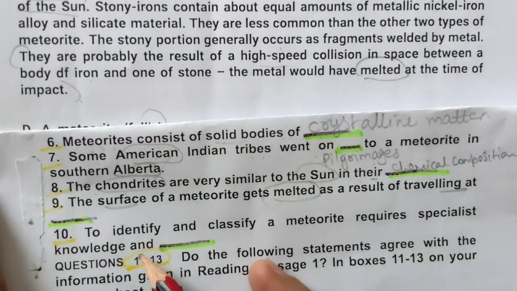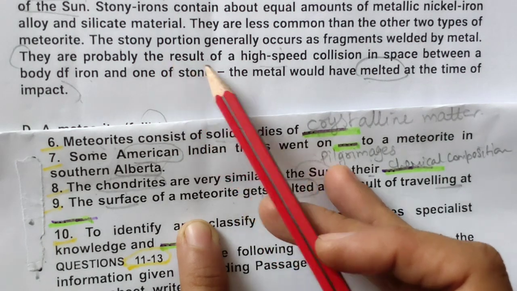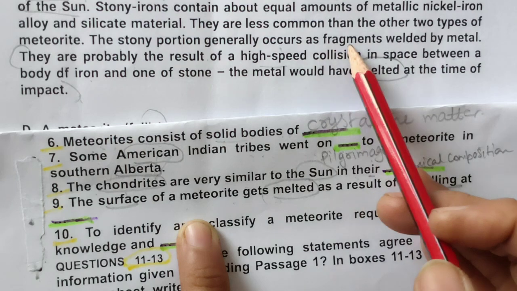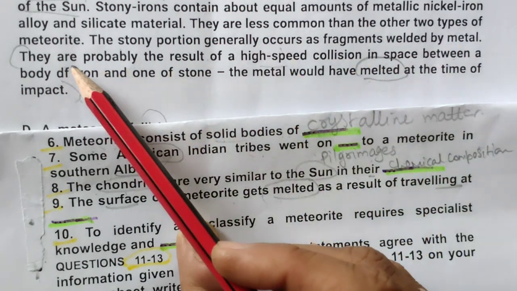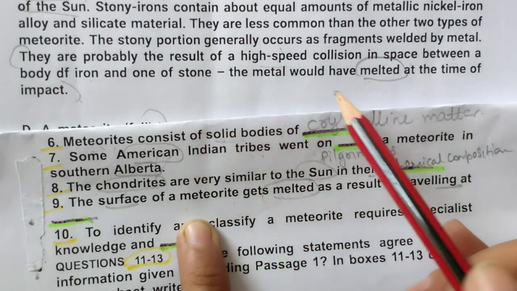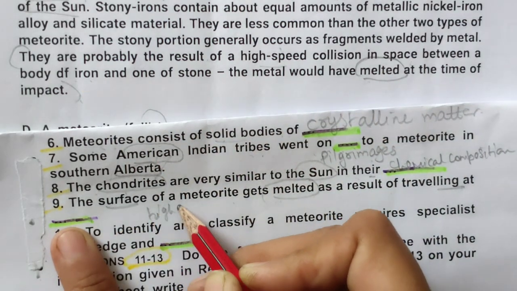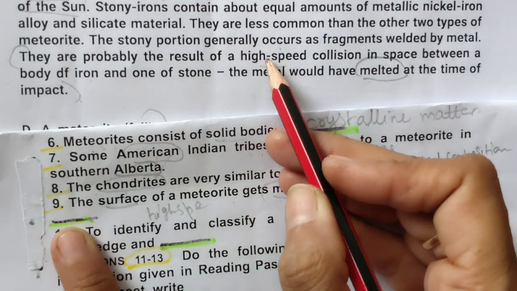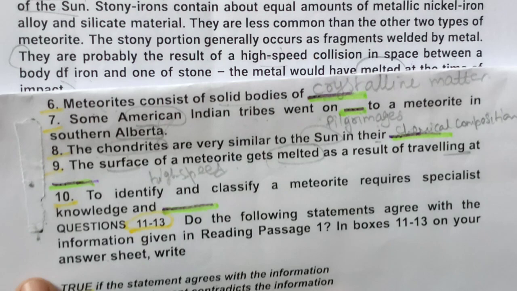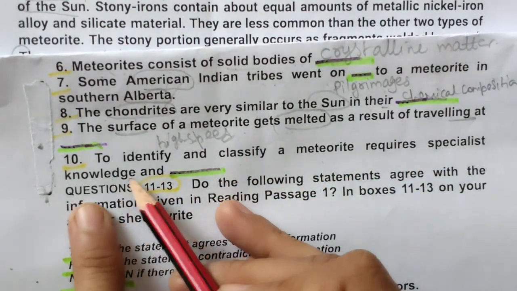See this, we are looking for ninth number, the surface of a meteorite. Here they are talking about the stony portion, which generally occurs as fragments welded by metal. They are probably the result of a high speed collision in space between bodies. Definitely high speed will come here. Whatever this word is, there's also high speed. This is, yeah, 10th number. To identify and classify a meteorite requires specialist knowledge and, dash.